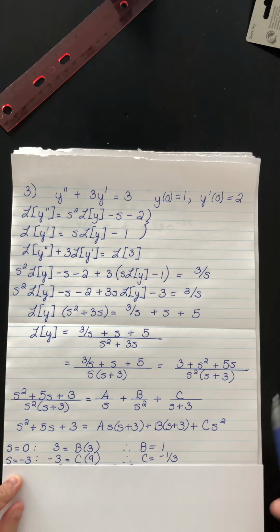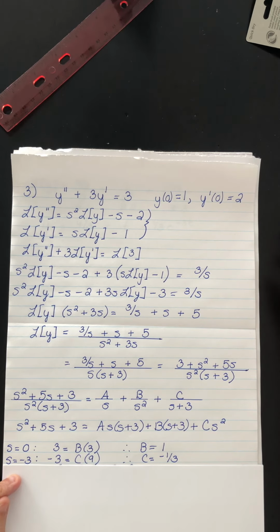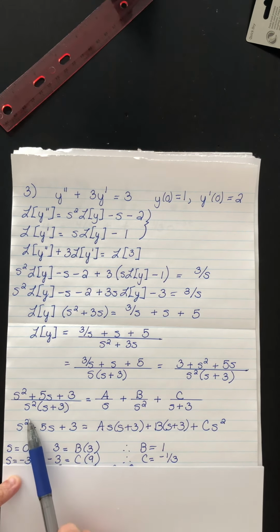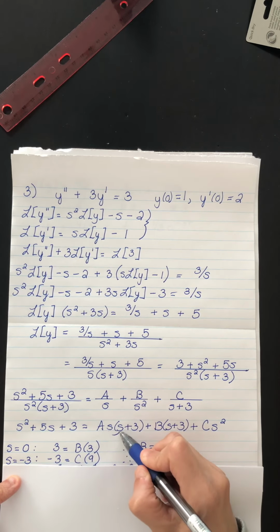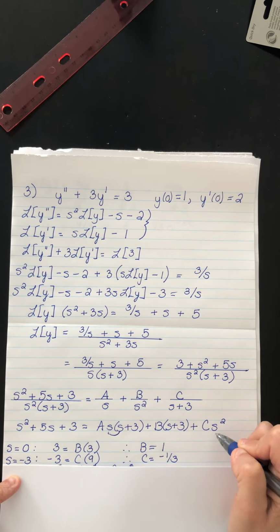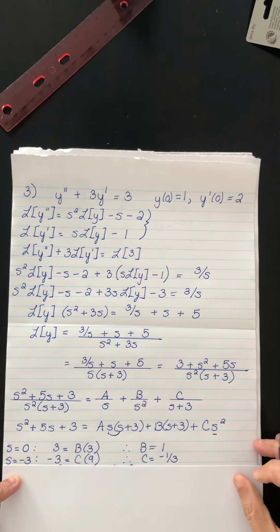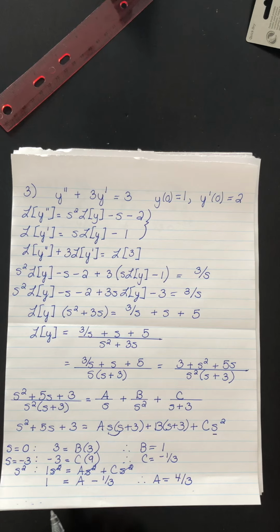We have now run out of roots, so I decided to use the coefficient of s squared. Remember, the highest power is usually advisable. So if we look at the left side, the coefficient of s squared on the left side is 1. On the right side, where will we have squares? Here, and of course here. So I came up with this equation.